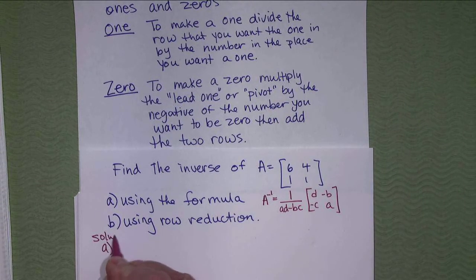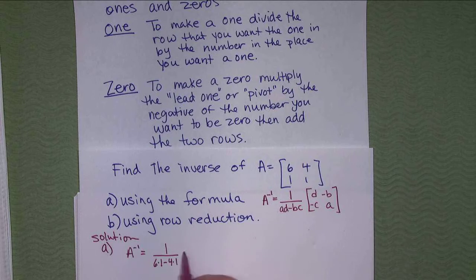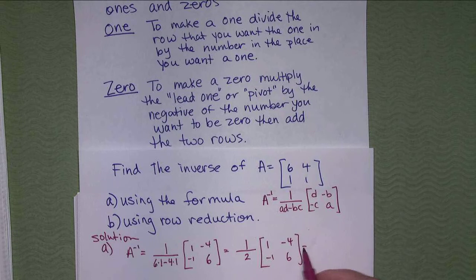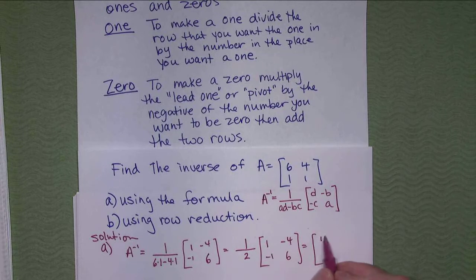So A inverse equals 1 over 6 times 1 minus 4 times 1. Switch the 6 and the 1, change the sign of the 4 and the 1. Multiply the half in. Half times 4 minus 2, and 3. Okay, so there's our answer.